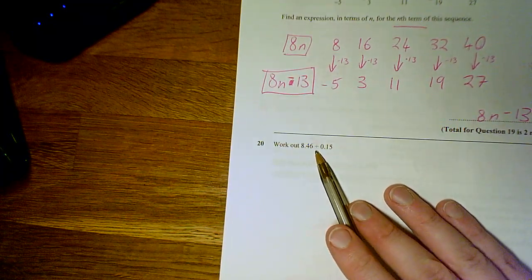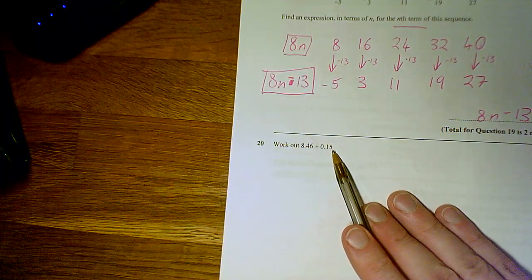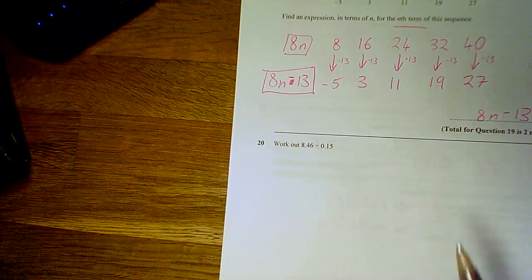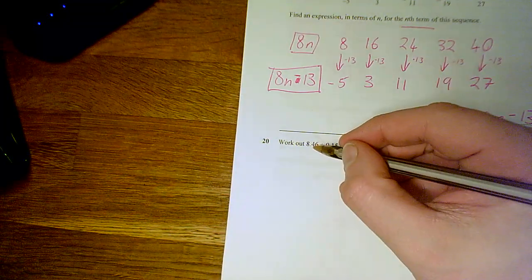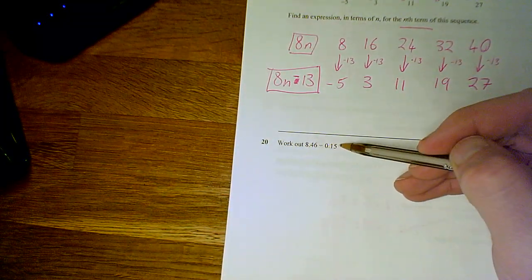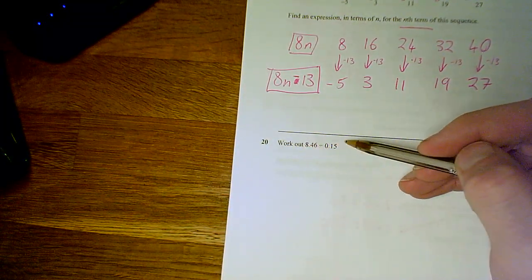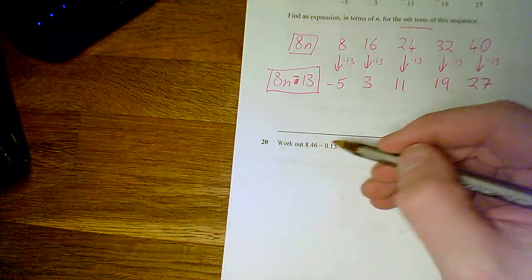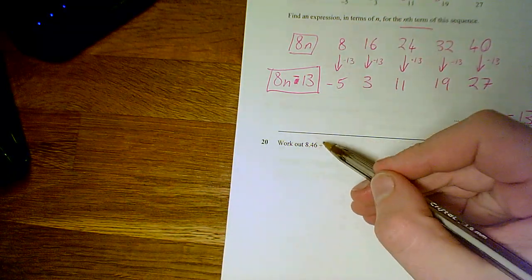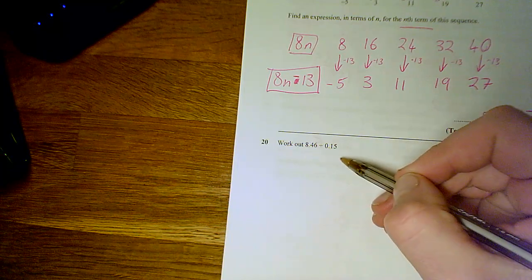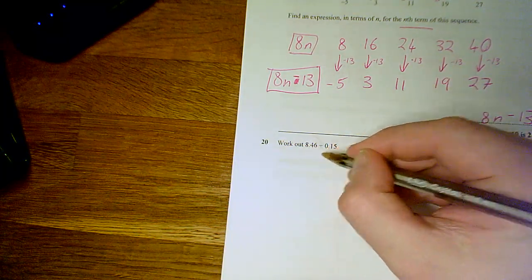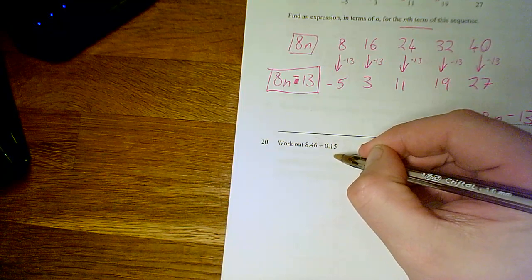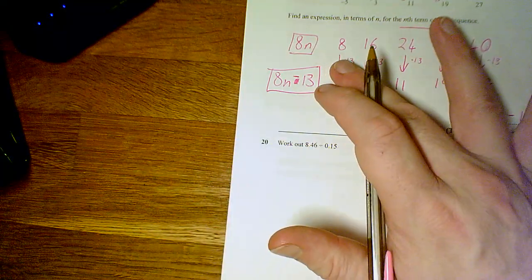Right, 846 divided by 0.15. Some valiant efforts here. I'm going to teach you long division pretty quickly, but the first thing I'm going to do is point out some of you did some excellent long division. The mistake you made was the wrong number of decimal points and things like that. With dividing, it's not actually too difficult. If I multiply the thing I'm dividing and the thing I'm dividing by 10, the answer's the same.